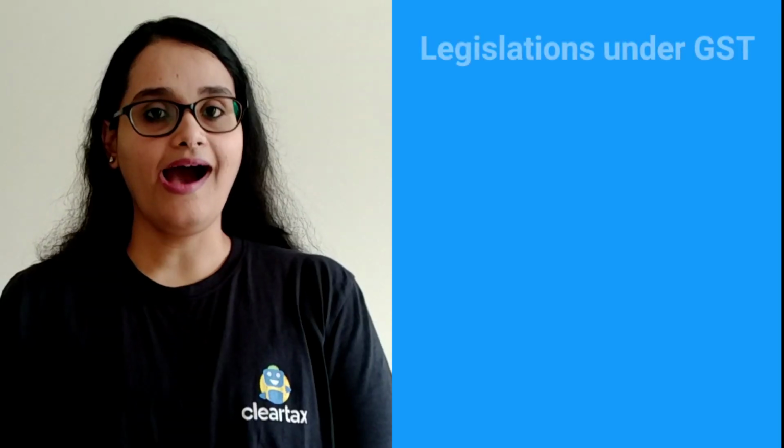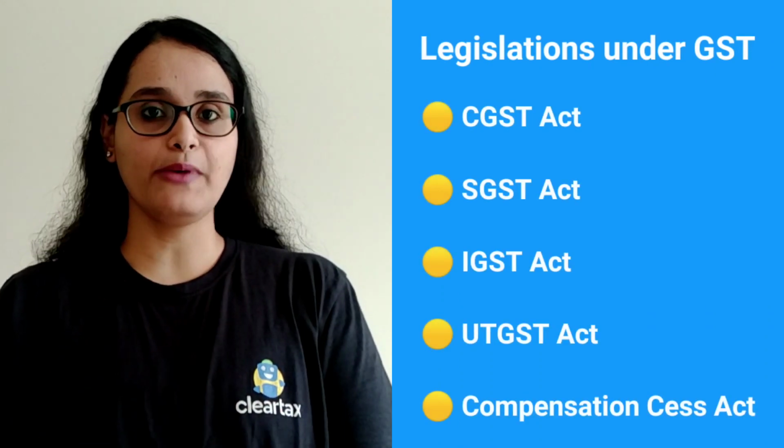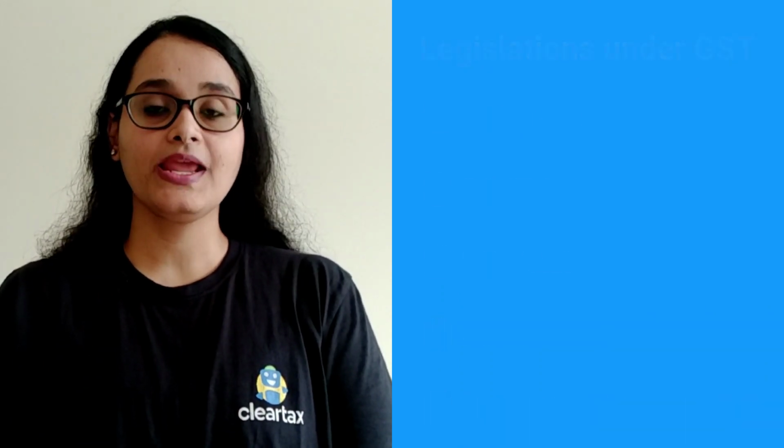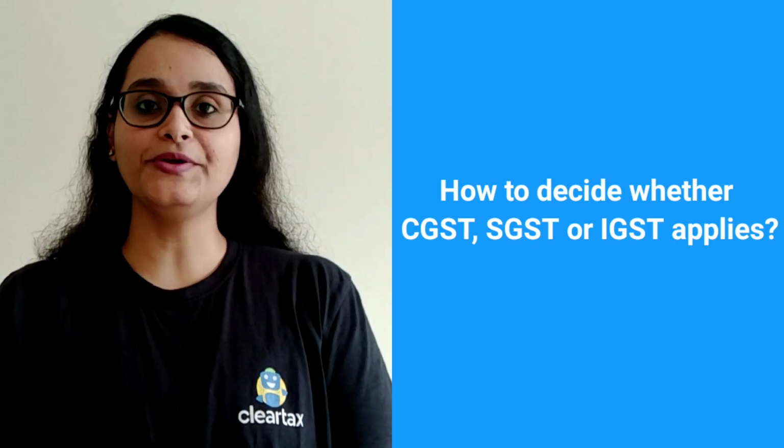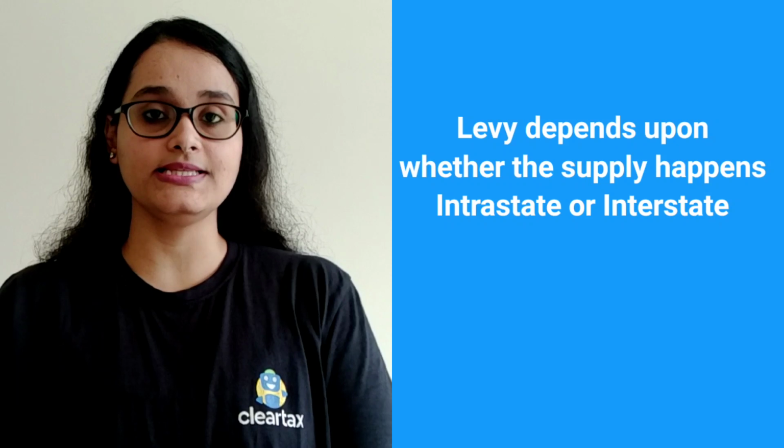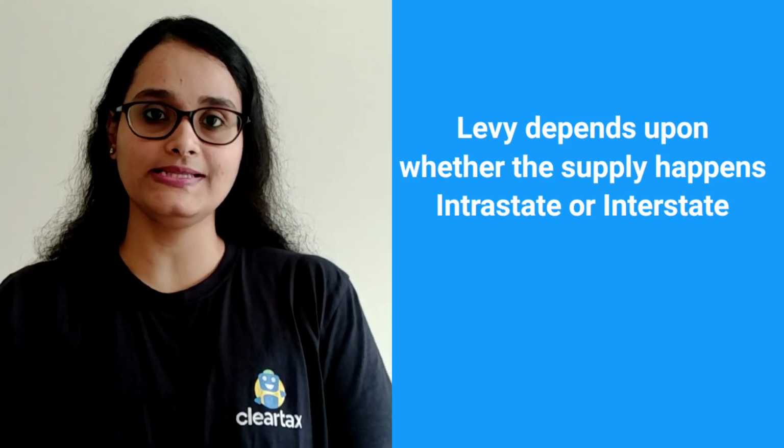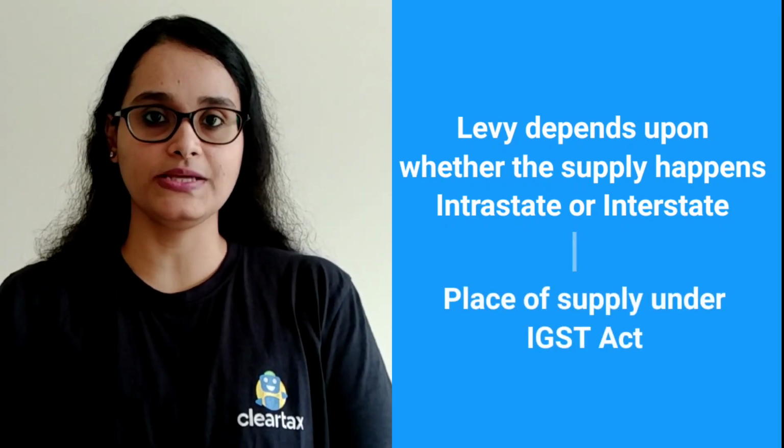In other words, GST revenue once collected must be split between the centre and the states. That's when the components of GST such as CGST, SGST and IGST come to play. Additionally, compensation cess must be charged on the supply of sin and luxury goods. Accordingly, separate legislations were passed to implement GST. These will help in deciding which component of GST must be charged depending upon whether the supply of goods and services is within the state or across the states, which in turn depends upon place of supply.